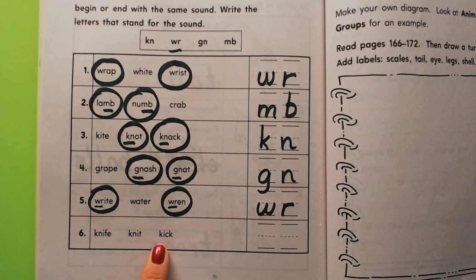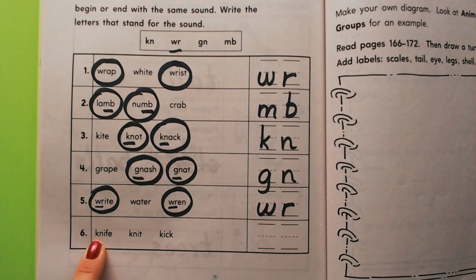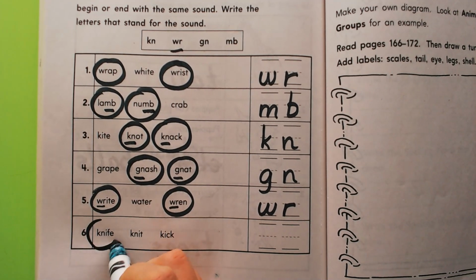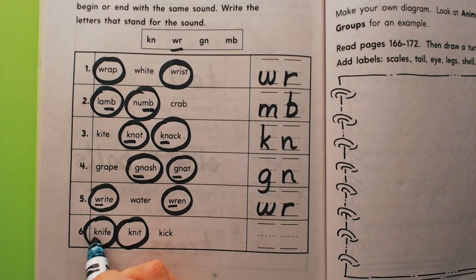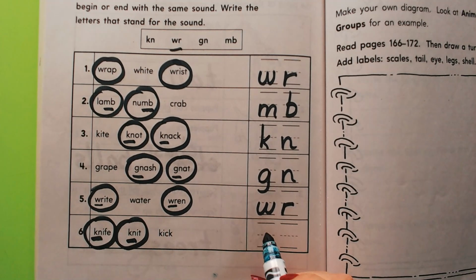Finally, we have knife, knit, and kick. Which two words have the same beginning or ending sound? Knife and knit. They both begin with an /n/ sound. And the sound is spelled with K-N.